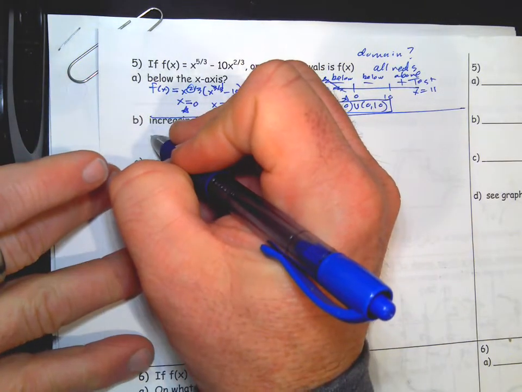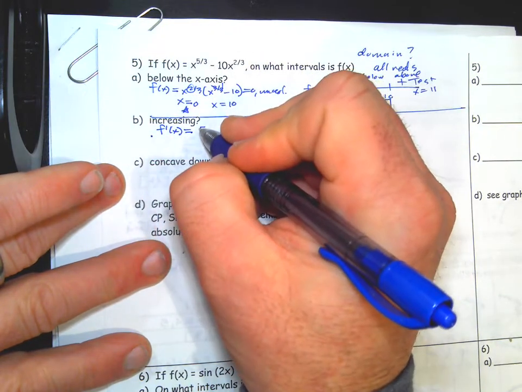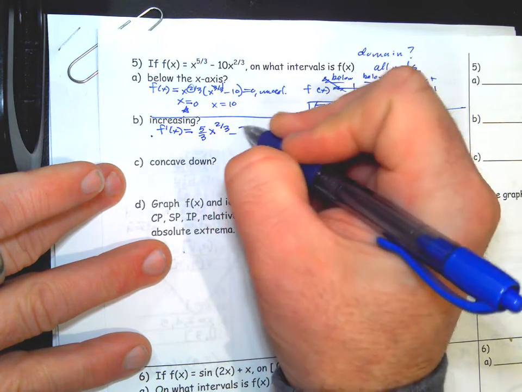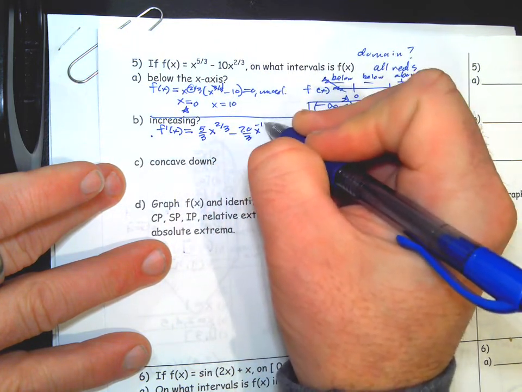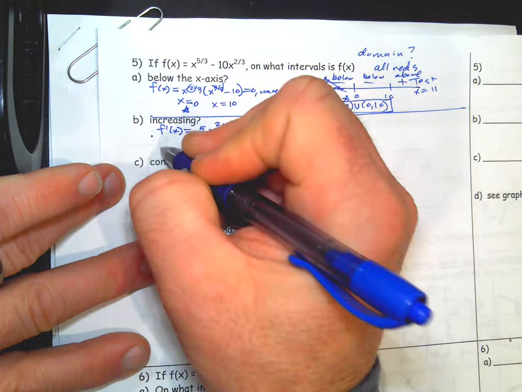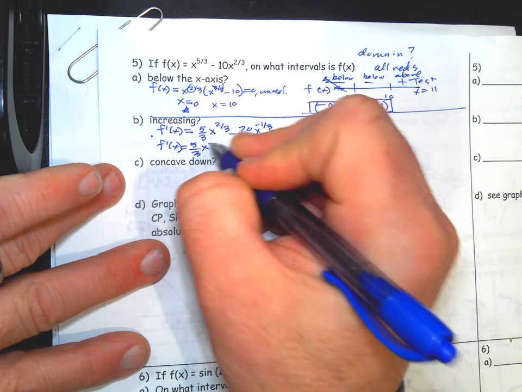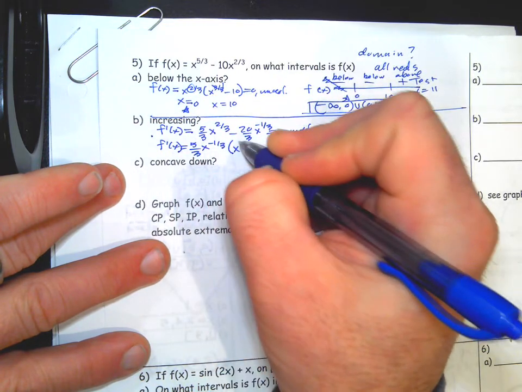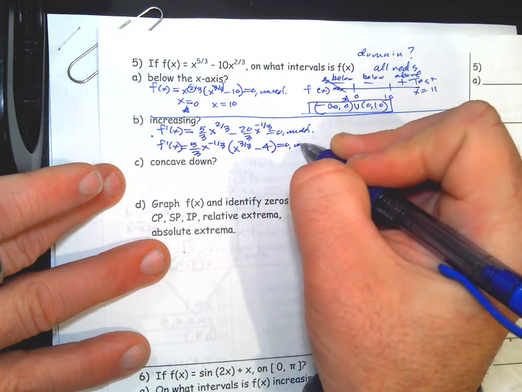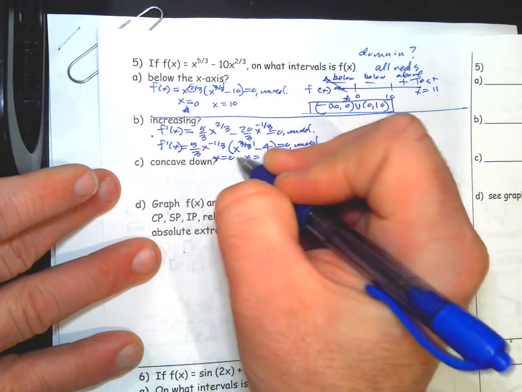So increasing, we've got to find the derivative. So I'm going to take the derivative of the original one. It's going to be 5/3 x^(2/3) minus 20/3 x^(-1/3) equals 0 or undefined. Now I'm going to factor these out. So I'm going to factor a 5/3 out and an x^(-1/3), the smallest exponent. I get x^(3/3), because of the rules of exponents, minus 4 equals 0 or undefined. So x equals 4, and x equals 0 is a critical point.